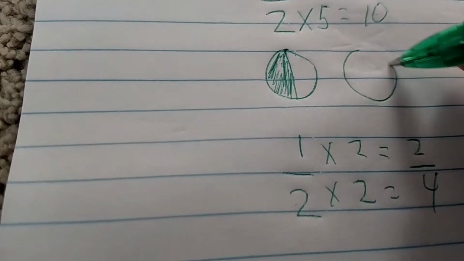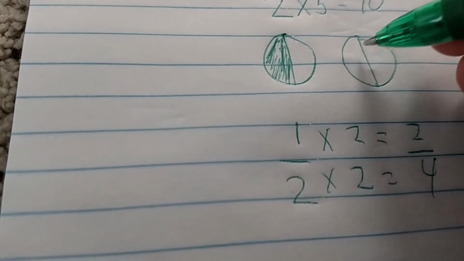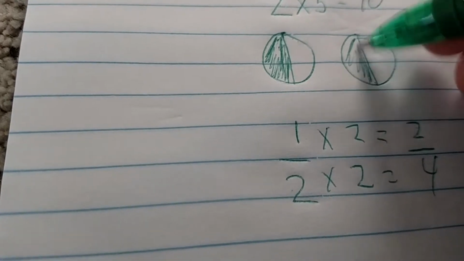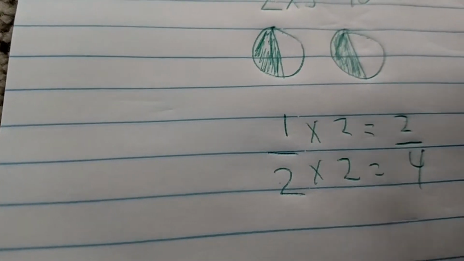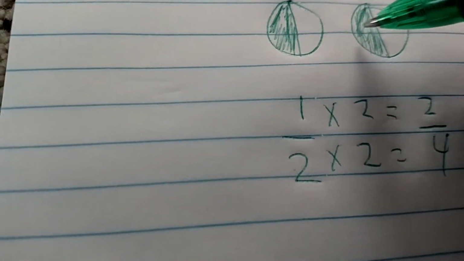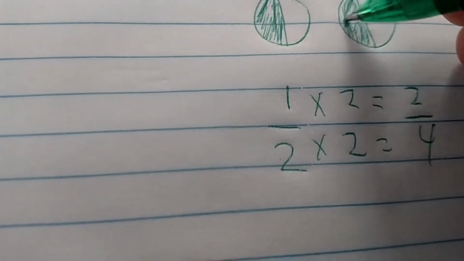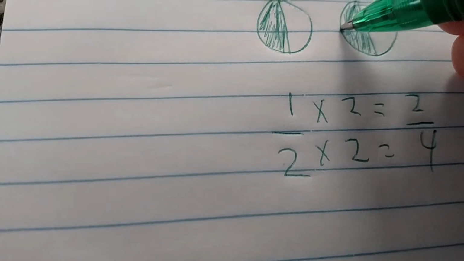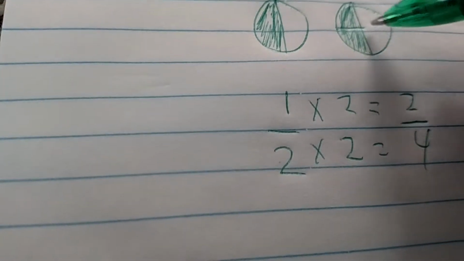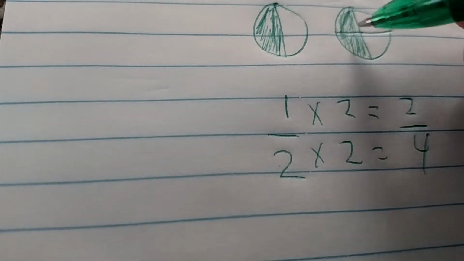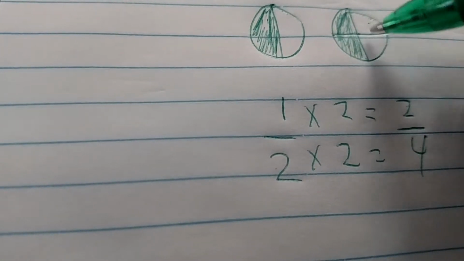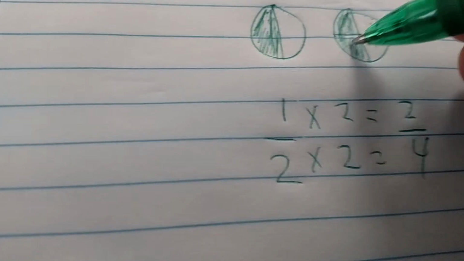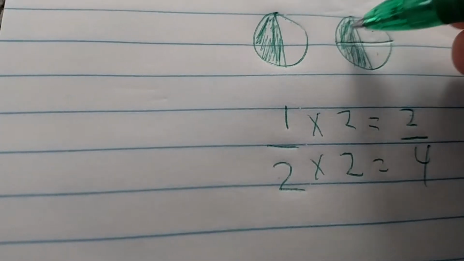There's 1/2, and there's 1/2 again. You got 1/2, both the same. If I took each of these pieces, the one that is shaded in and the one that's not shaded in, and cut them each into 2 pieces, this one piece became 2, and this one piece became 2. I now have 1, 2, 3, 4 pieces all together with 2 shaded in.